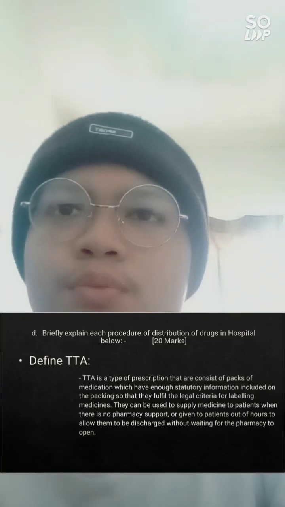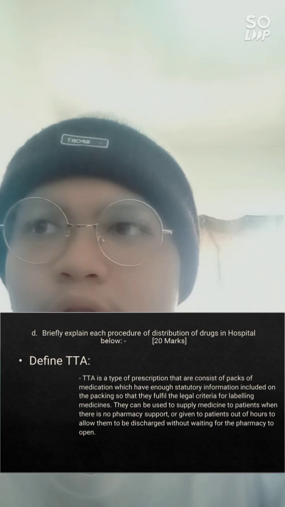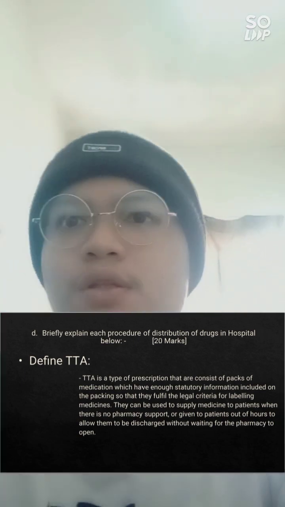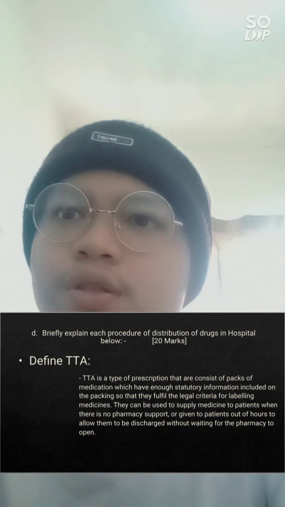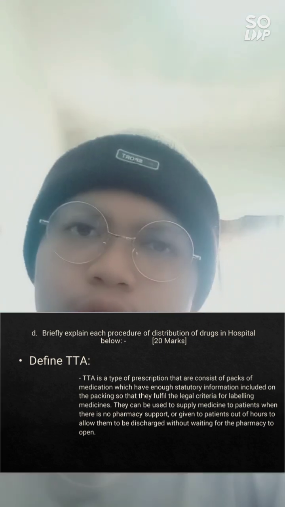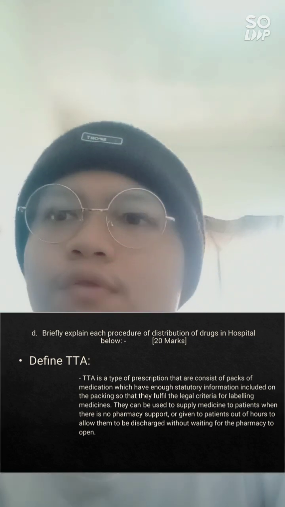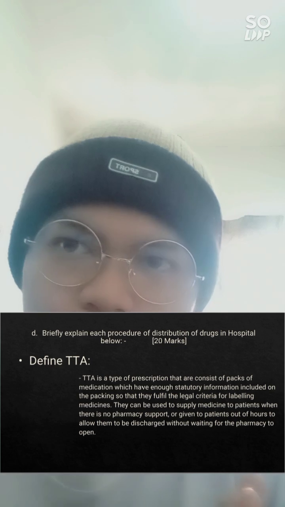So briefly explain each procedure of distribution of drugs in hospital below, and define TTA. What is TTA? TTA is a type of prescription that consists of packs of medications which have enough statutory information, including on the packing, so that they fulfill the legal criteria for labeling medicines.